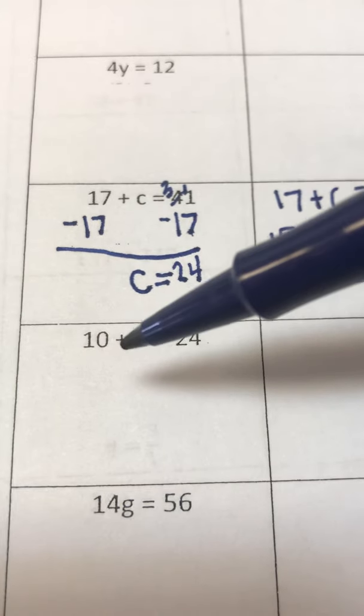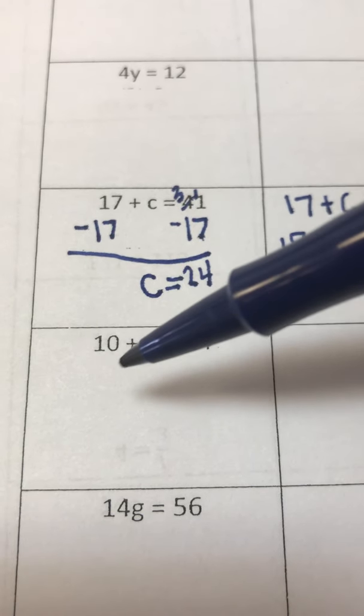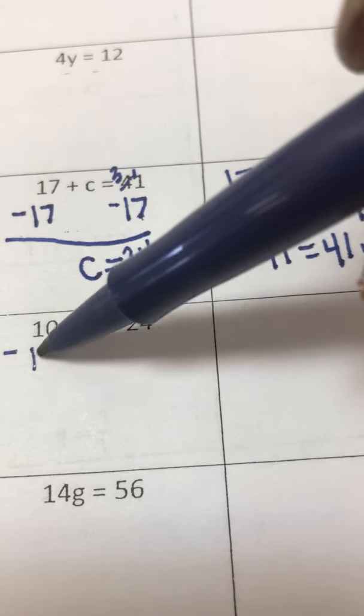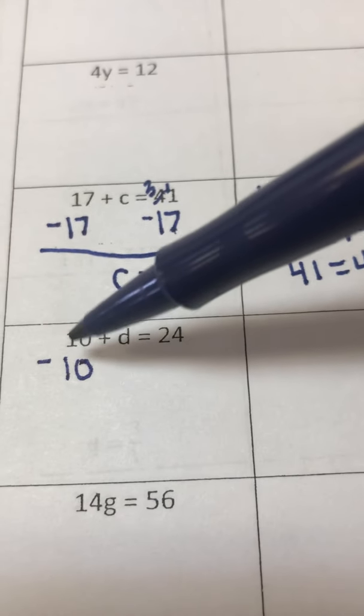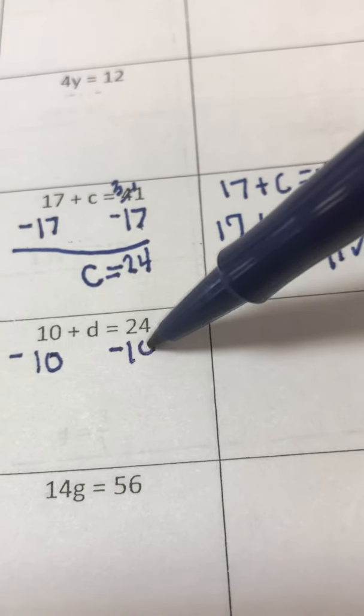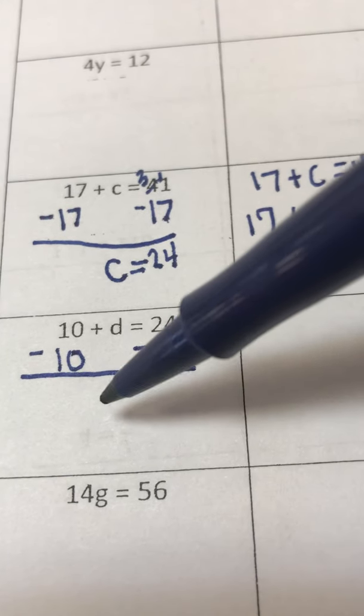Okay, we're going to get the D by itself by using the inverse or the opposite of 10. That would be minus 10. Whatever I do to this side of the equal sign, I've got to do on this side. Minus 10. 10 minus 10 is 0, so I'm just left with D.